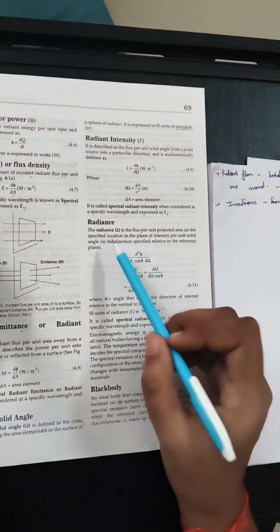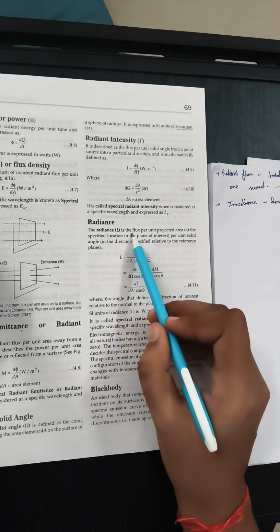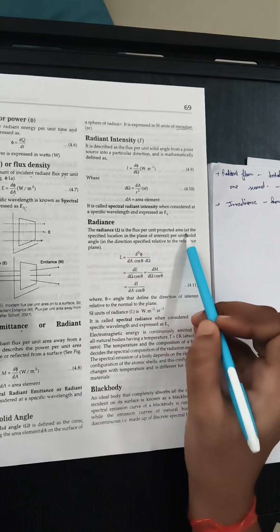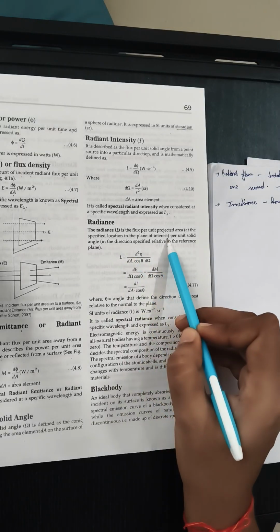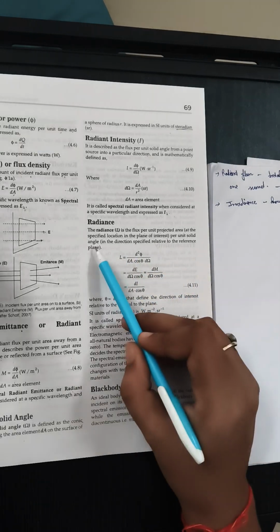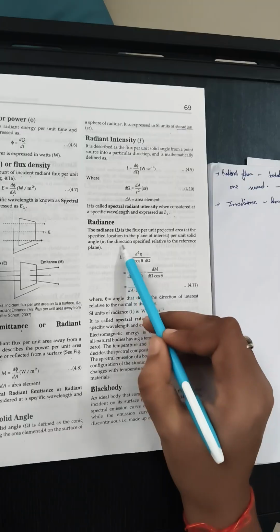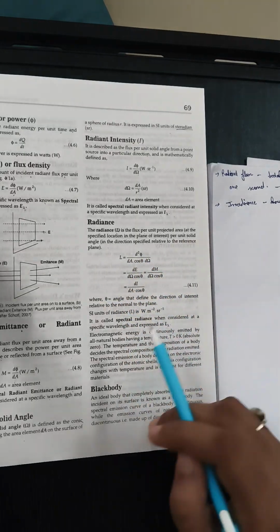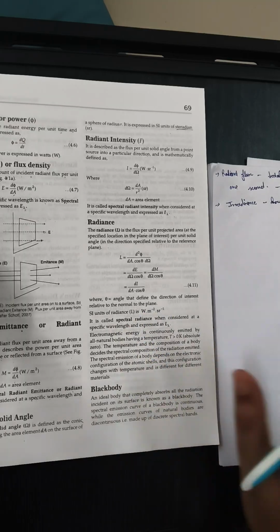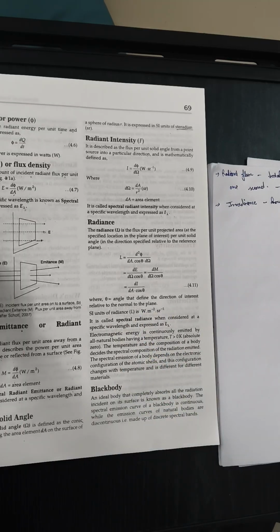Next, radiance. Radiance L is the flux per unit projected area at the specified location in the plane of interest per unit solid angle in the direction specified relative to the reference plane. This is the formula. So first we understand this definition, then move forward.